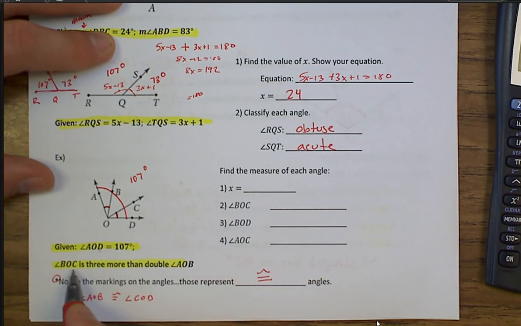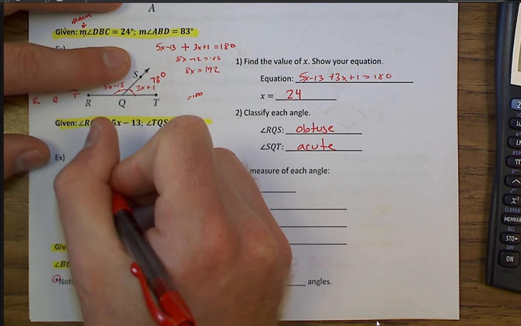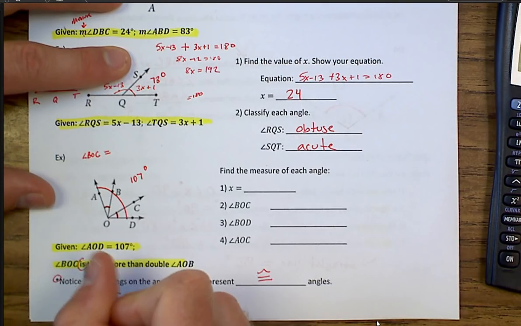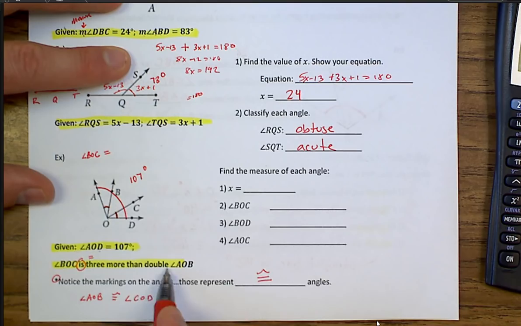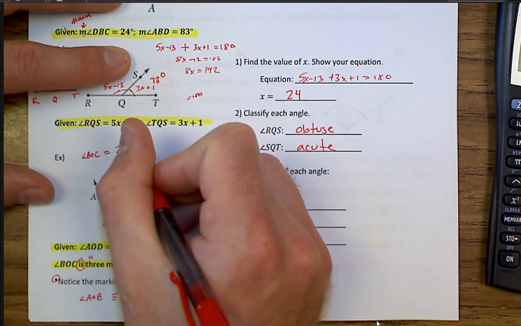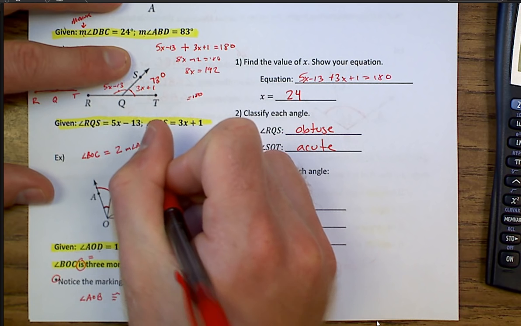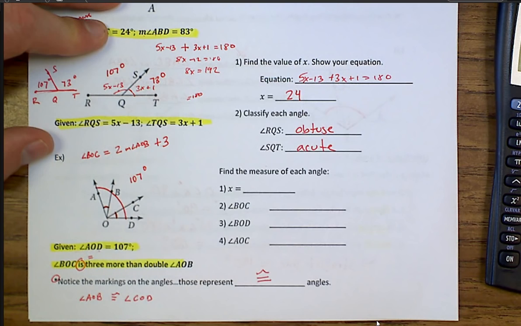BOC is 3 more, so here's how you write this equation out. Angle BOC, "is" always means equal. So BOC is 3 more than double AOB: 2 times the measure of AOB, plus 3. All right?